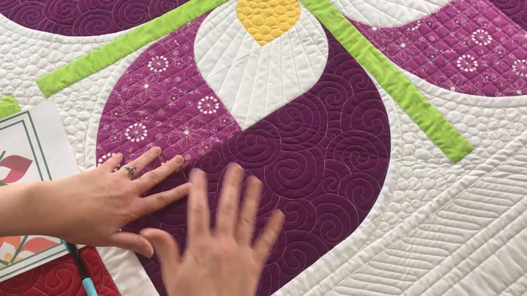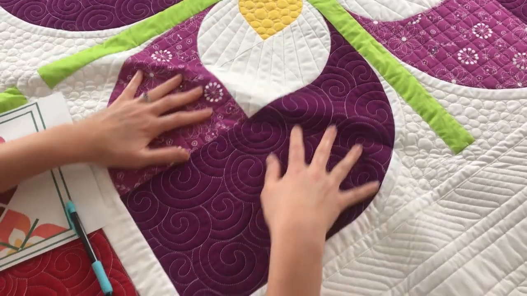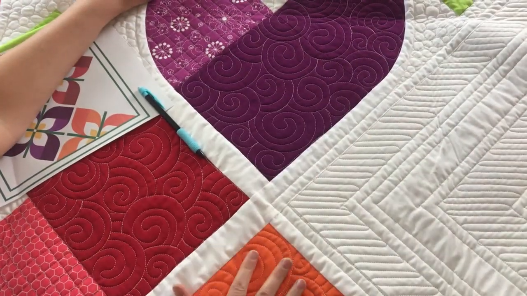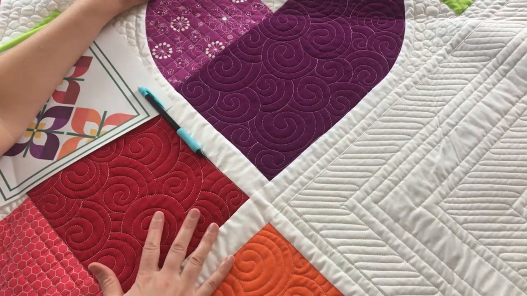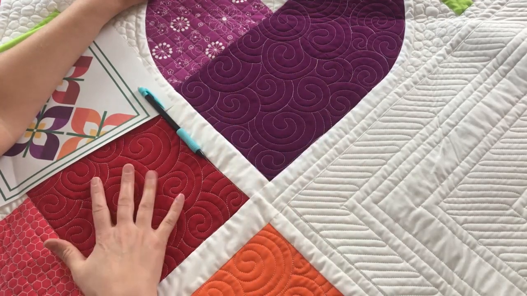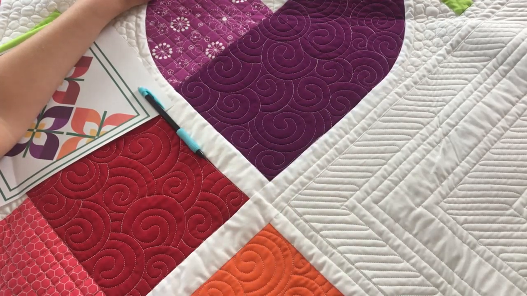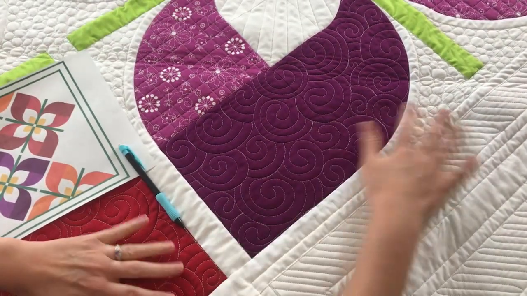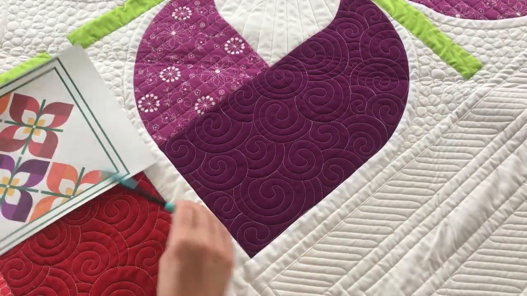And I would have used probably a different color for each of the different flowers. See the purple, the red, and the orange. I would have picked a purple to go on the purple, a red on the red, and an orange on the orange if I'd wanted them to blend. But it doesn't bother me, so I just went ahead and did white. But it's really just going to be personal preference and what you're going for.